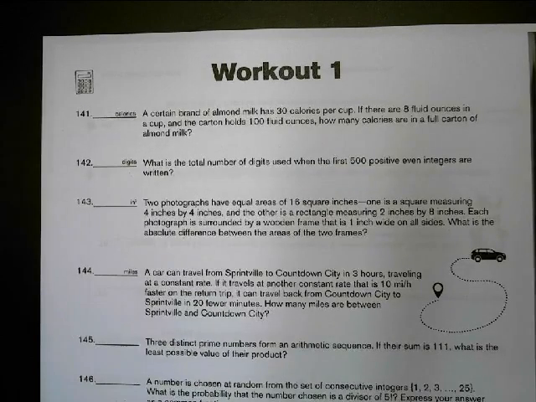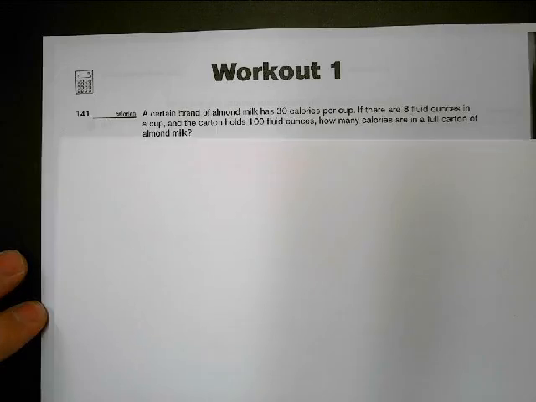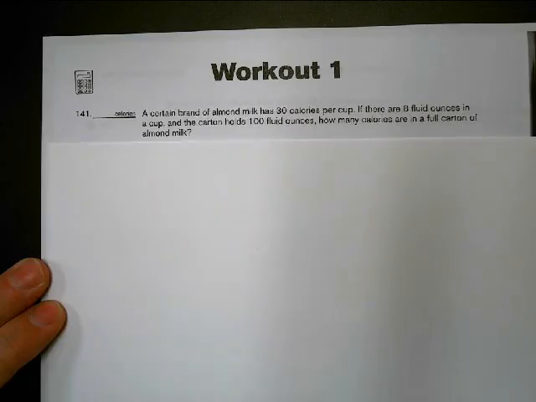All right, so a certain brand of almond milk, favorite brand, has 30 calories per cup. If there are 8 fluid ounces in a cup, and the carton holds 100 fluid ounces, how many calories are in a full carton of almond milk?